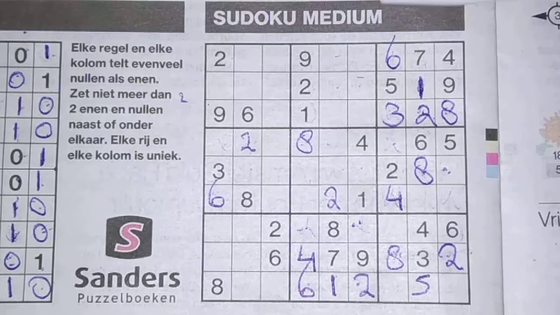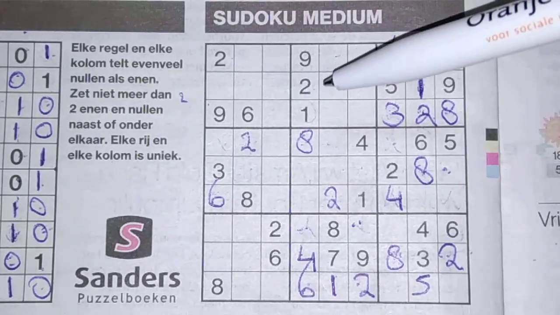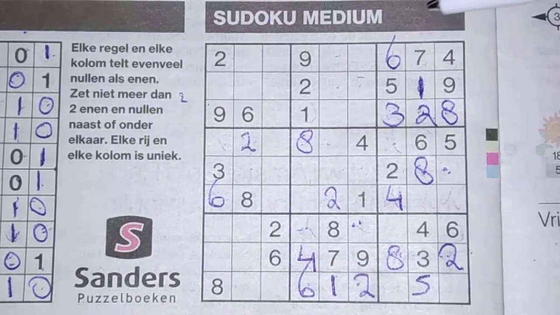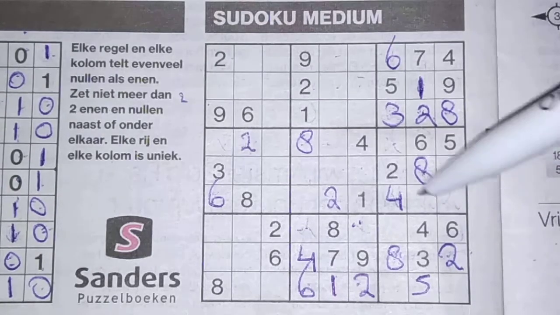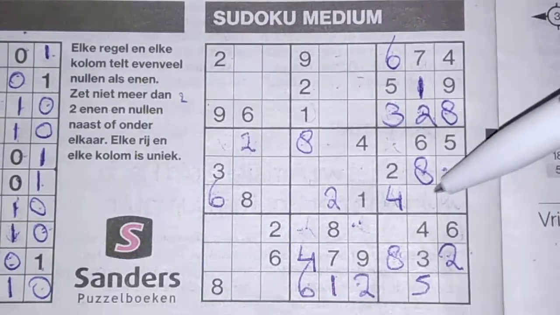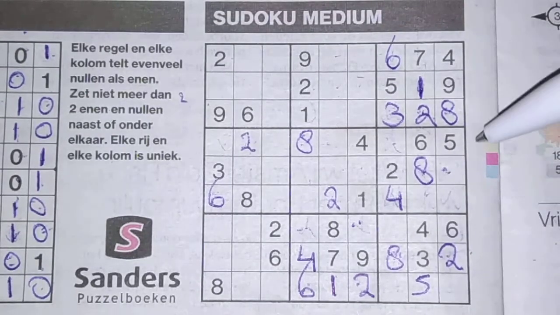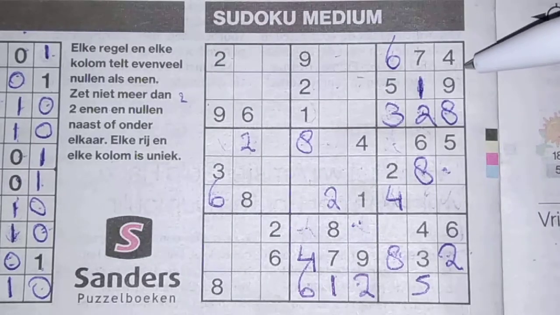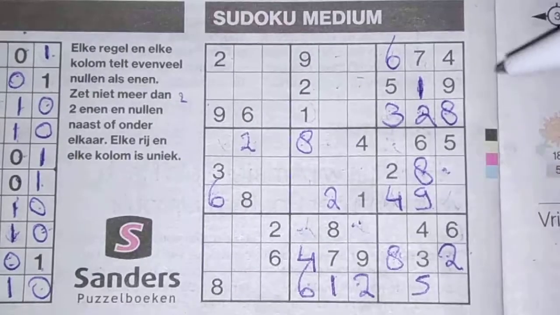Then, how about, need a 7. Okay. One missing number in this column for the number 9, I believe. Yes, 9 is missing.